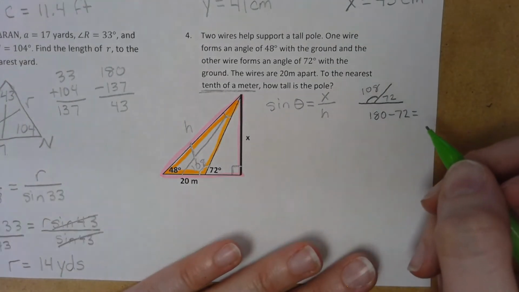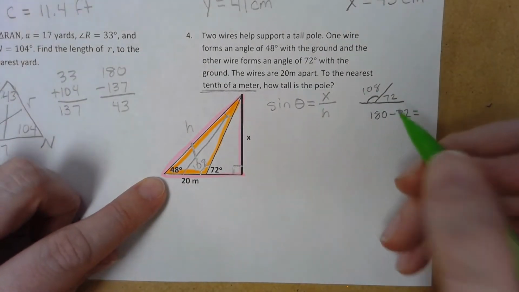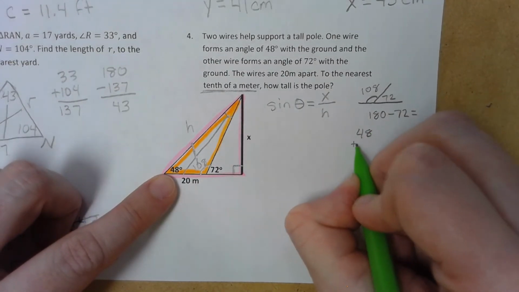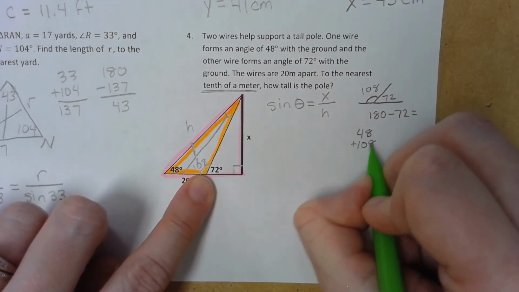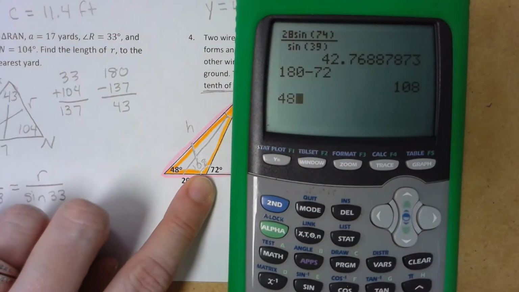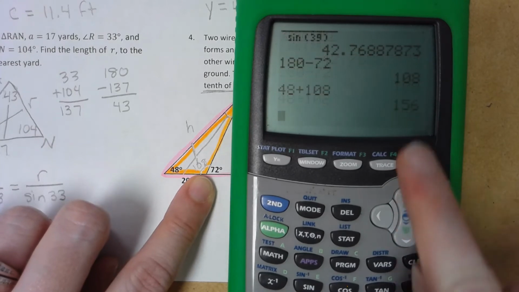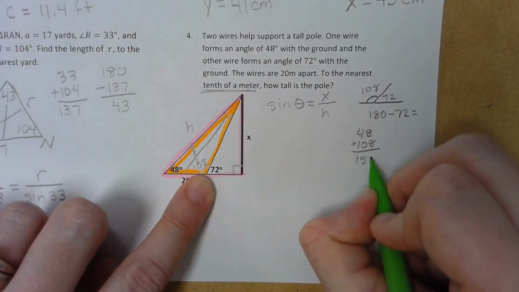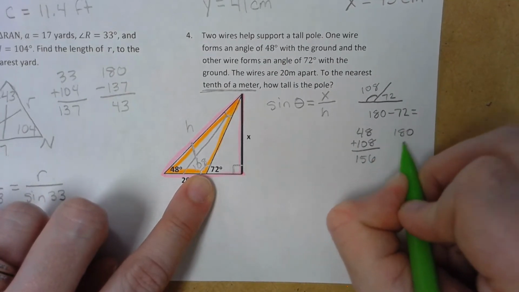So let's show, maybe over here to the side, if we take 48 and our new angle we just found, 108, and add those together, 48 and 108, we get 156, and then we're going to subtract that from the 180.